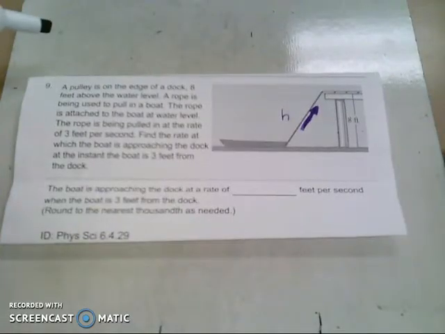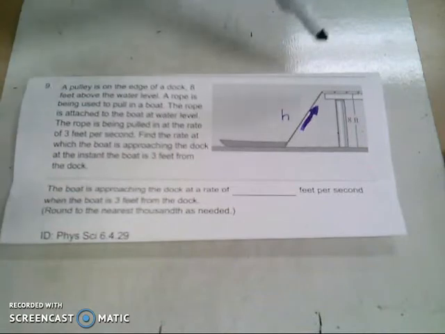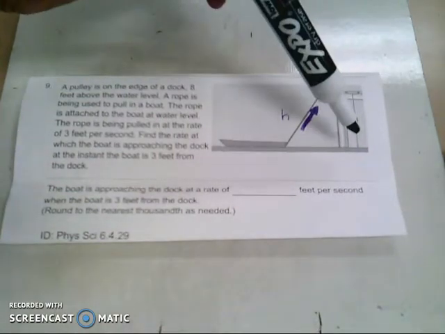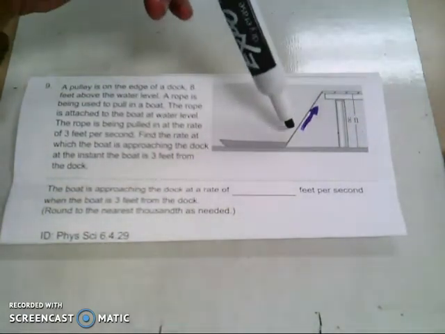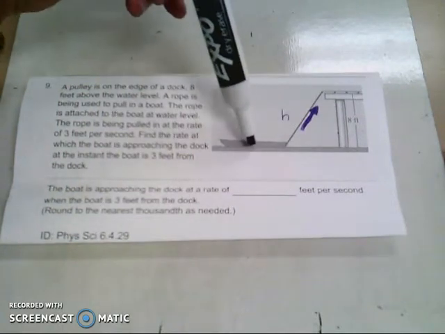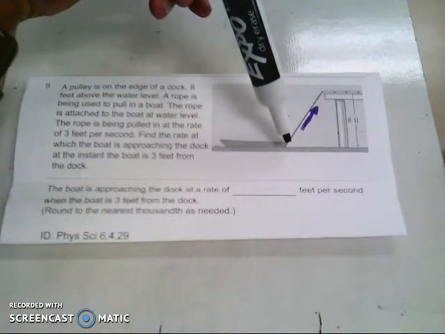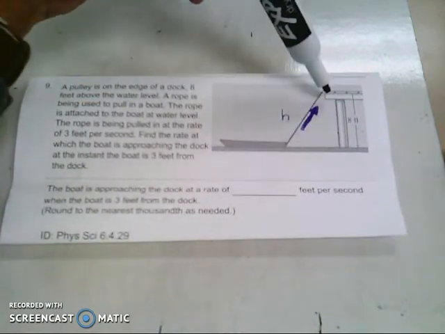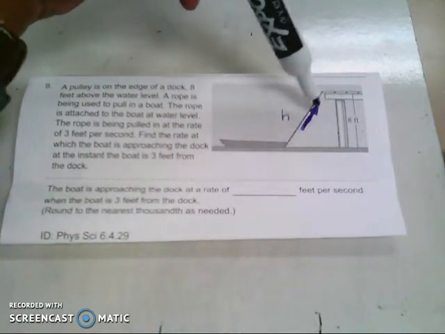All right, so for number 9, we have another right triangle type of scenario. It says a pulley is on the edge of a dock and is 8 feet above the water level up here. So this vertical distance is 8 feet. You have a rope that is attached to the dock that's being used to pull this boat here in towards the dock. It says the rope here is being pulled in at a rate of 3 feet per second.